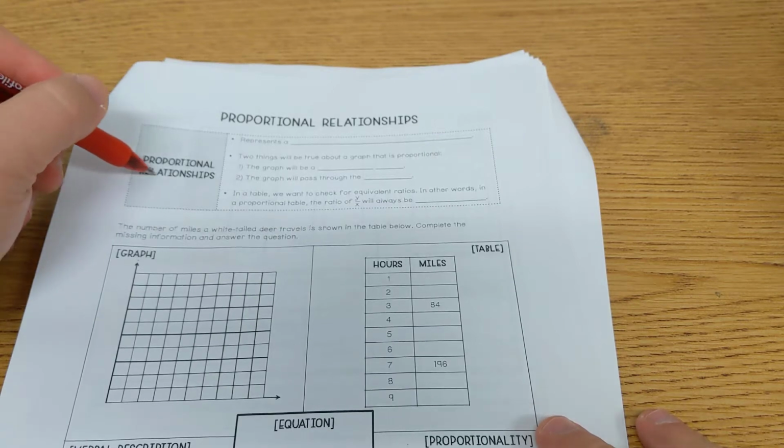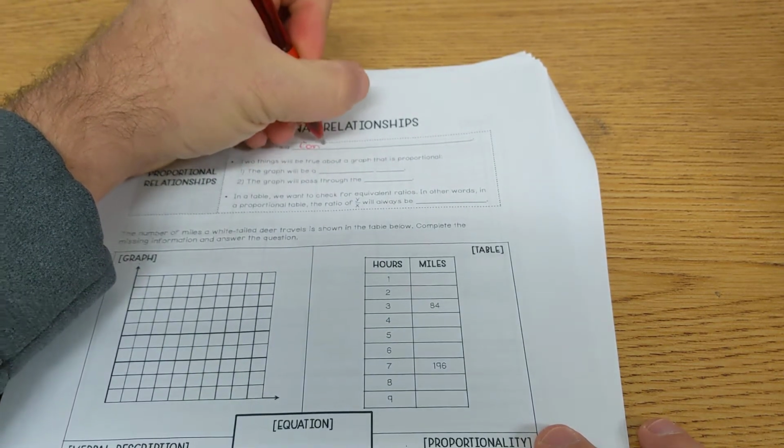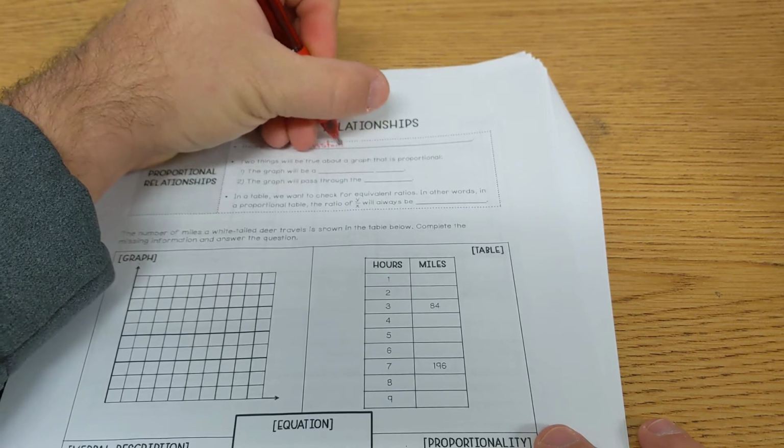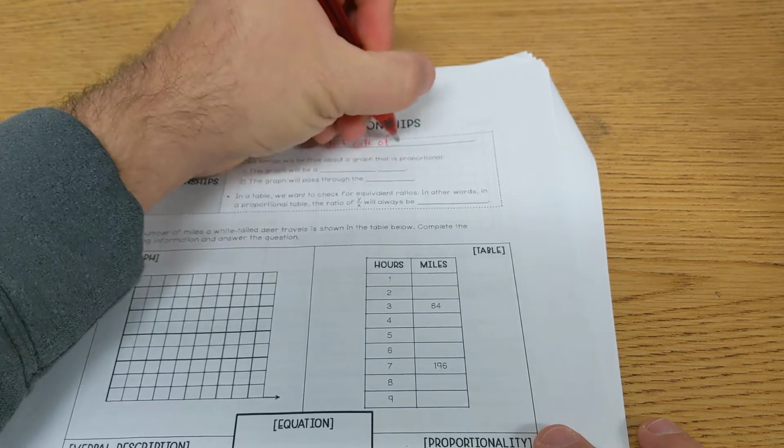So, proportional relationships represent a constant rate of change.